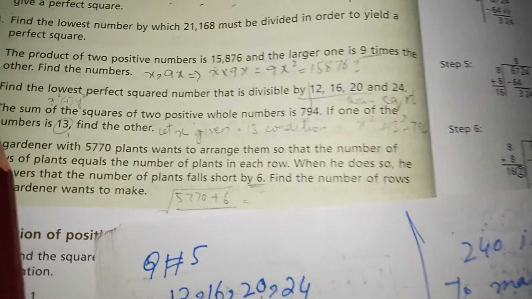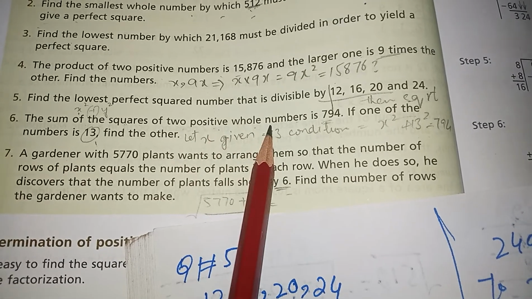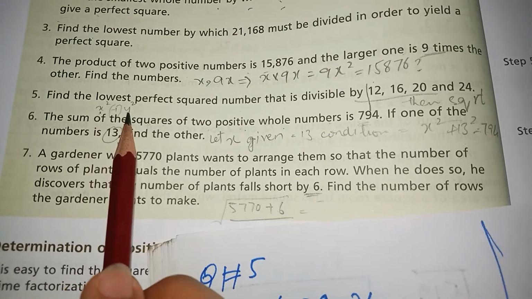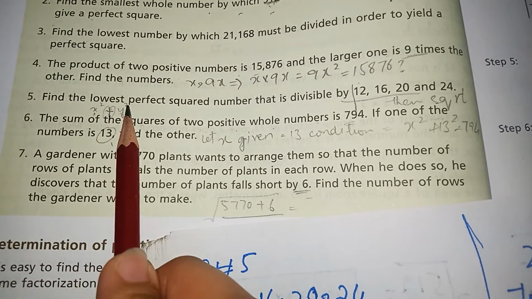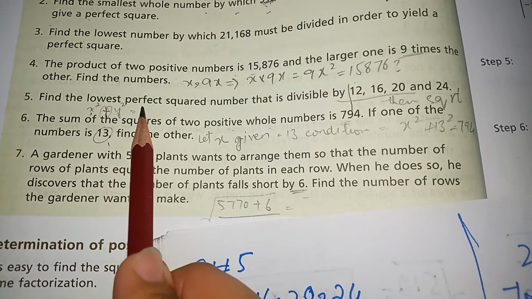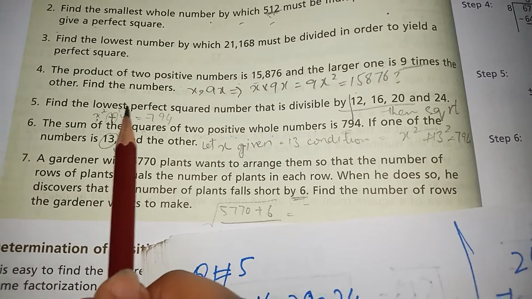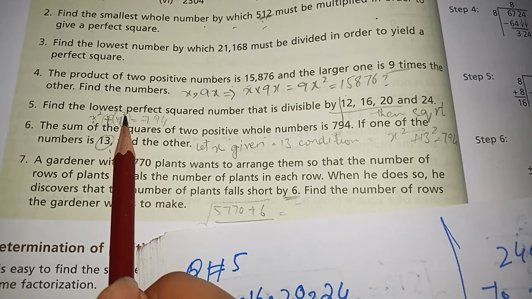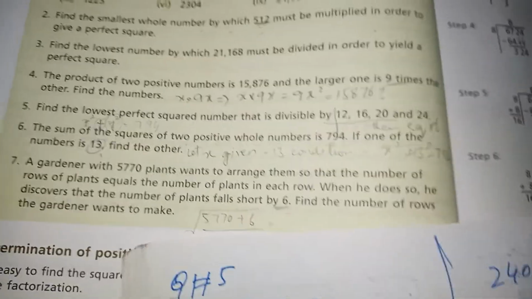Again, the sum of squares of two positive whole numbers. These two are, for example, the positive whole numbers, and the sum of their squares is 794, and one number is given as 13. So the first square is 13 square, and we have to find the other number. Now come to the solution of this question.